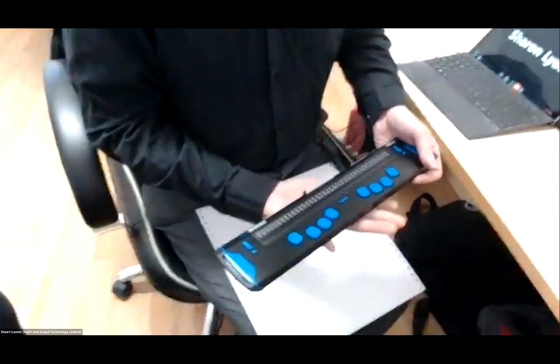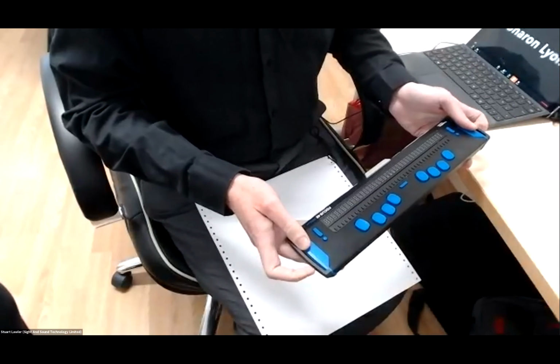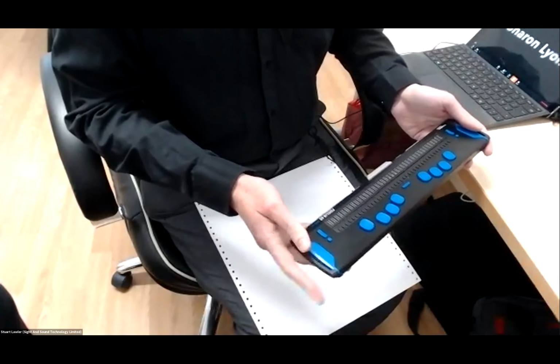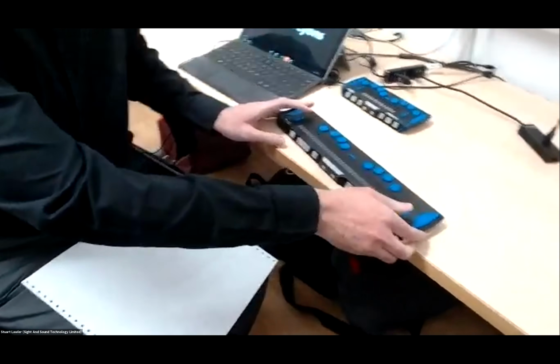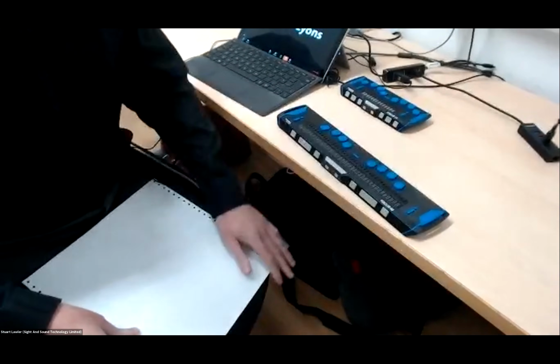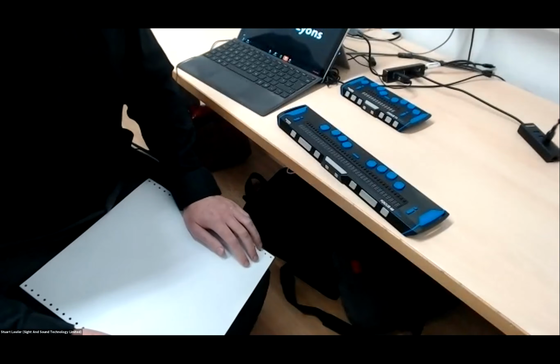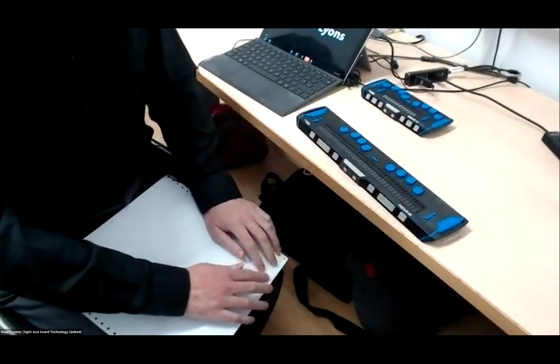The Focus 40 is this device that I now have in my hand, and these are quite light. The Focus 40 is obviously longer to accommodate the 40 Braille cells. At each end of the Focus Braille displays, by the way, whether it's 14 or 40, there are these rubber ends, so that if they drop, they hopefully won't get damaged. And that's a new feature in these Focus Braille displays.